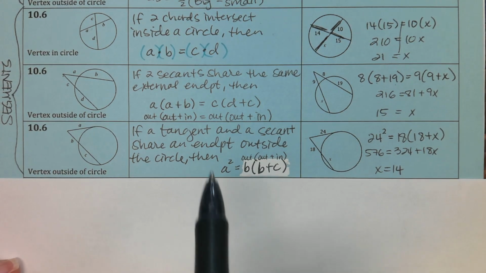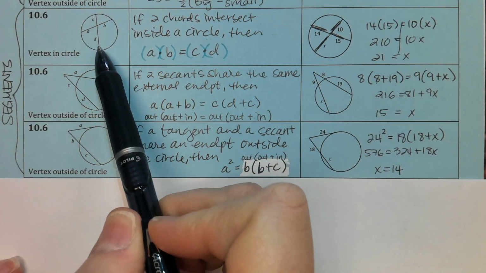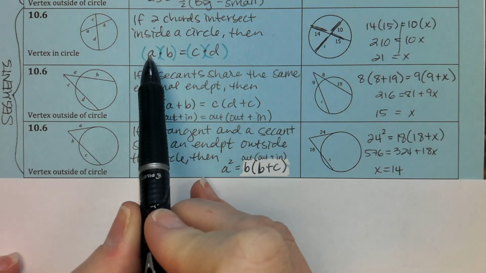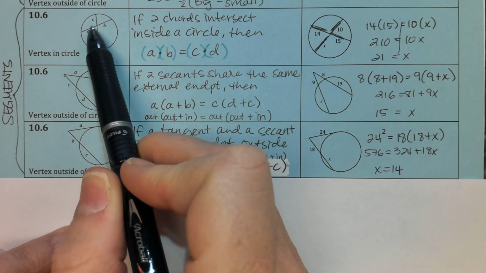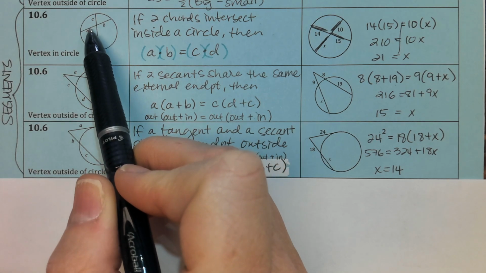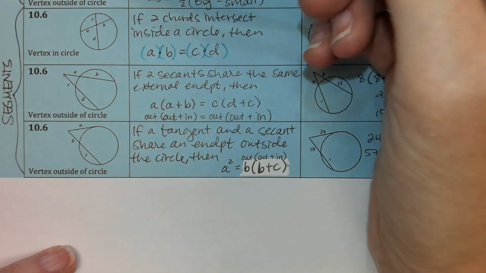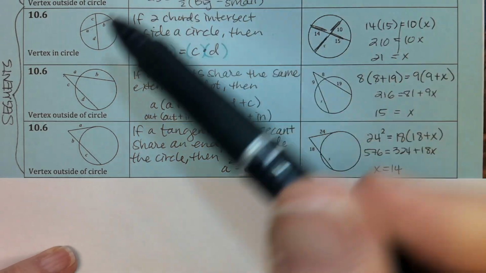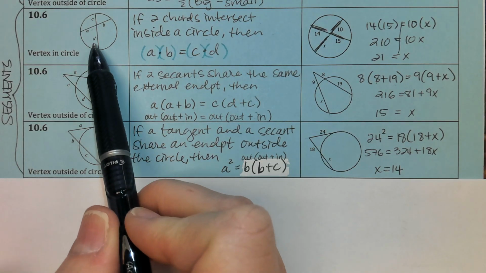Okay, so the first one says if you have two chords that intersect inside of a circle, so they literally just cross, kind of make a T, then A times B, so this one chord cut into two pieces, they're not necessarily in half, but that chunk times this chunk, and then your other chord, it's two chunks multiplied together. They equal each other. So A times B equals C times D.